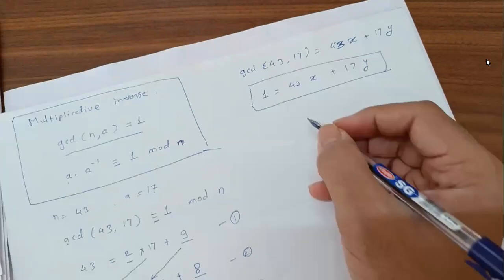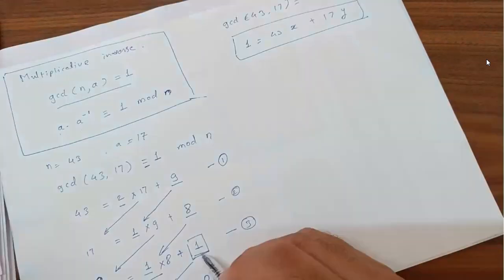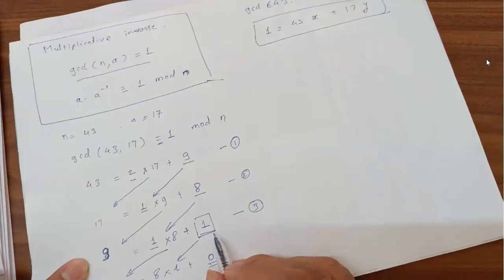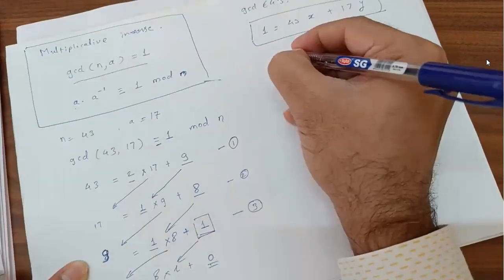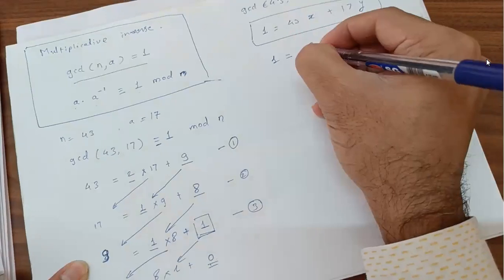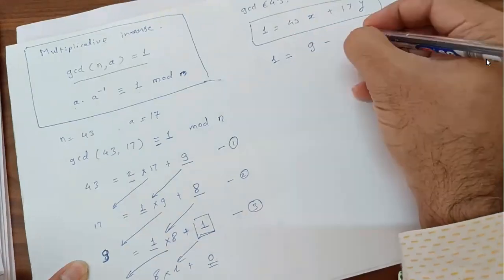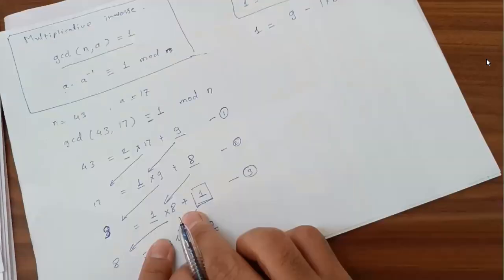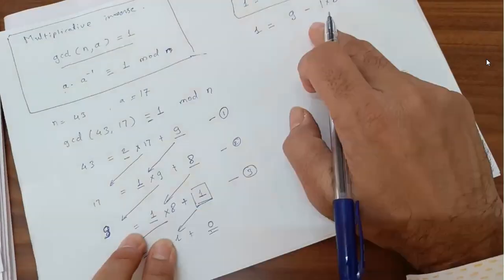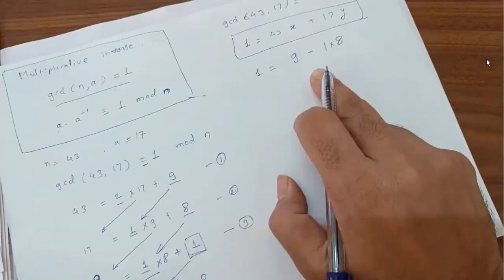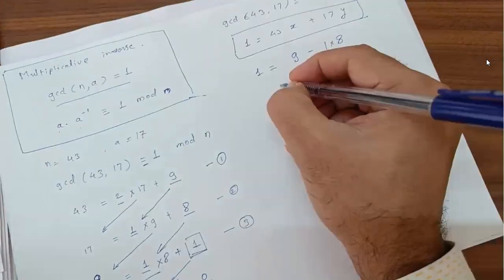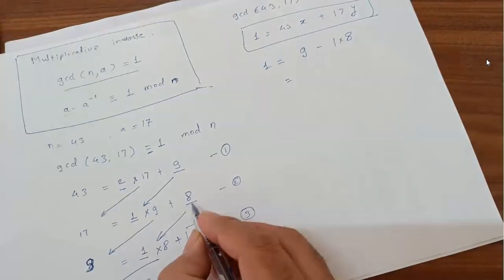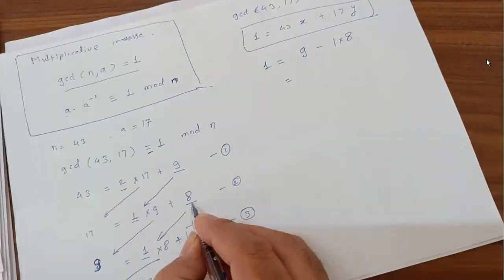What we can do is rewrite this equation as 1 equals 9 minus 1 into 8. We are just rewriting this equation as this one. Now we can substitute the value of 8 using equation number 2.